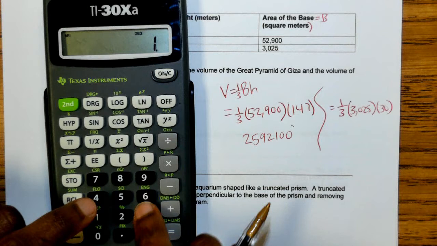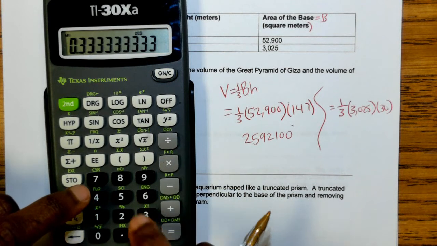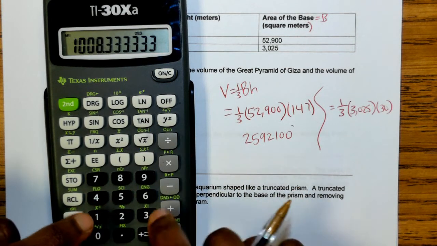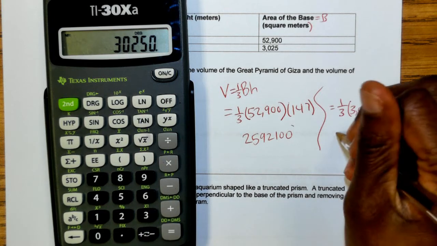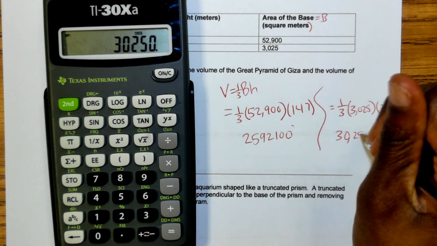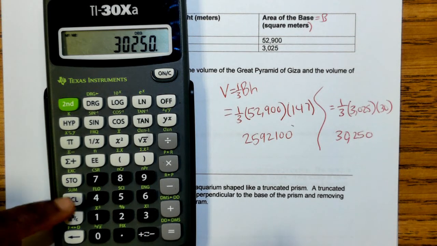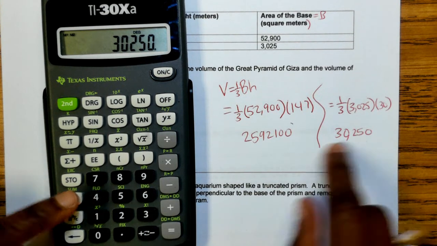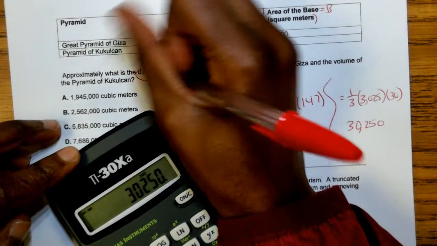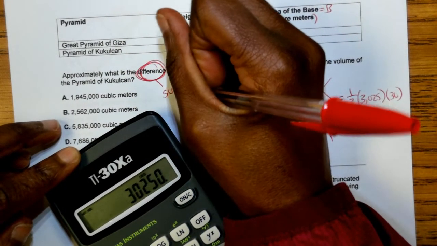Okay, the other one, if you do 1 divided by 3 times 3025 times 30, this one is 30,250. And I'll store that in spot 2. Okay, so I'll do this minus this because they want to know what's the difference between the volumes. So difference means subtraction.